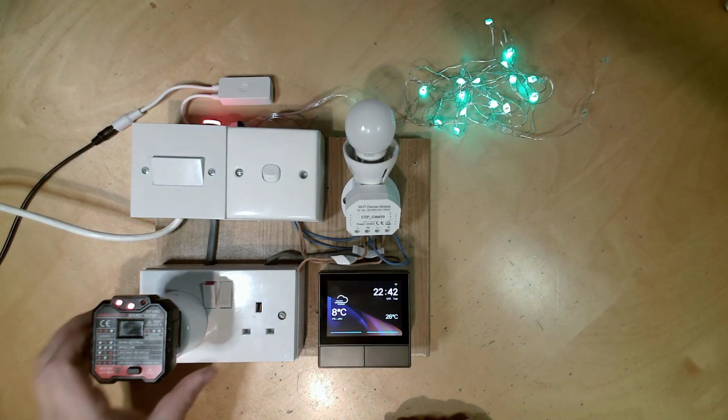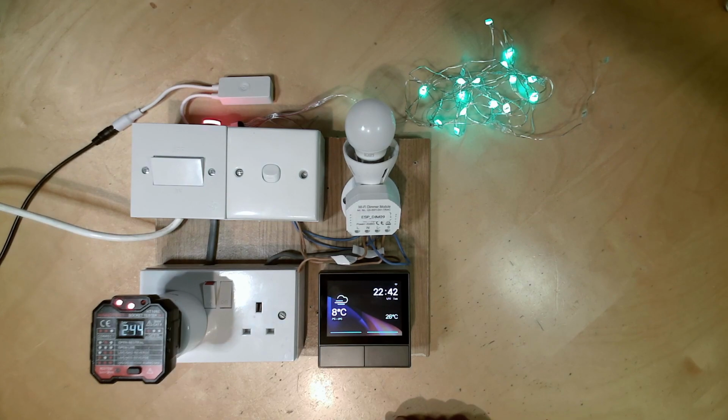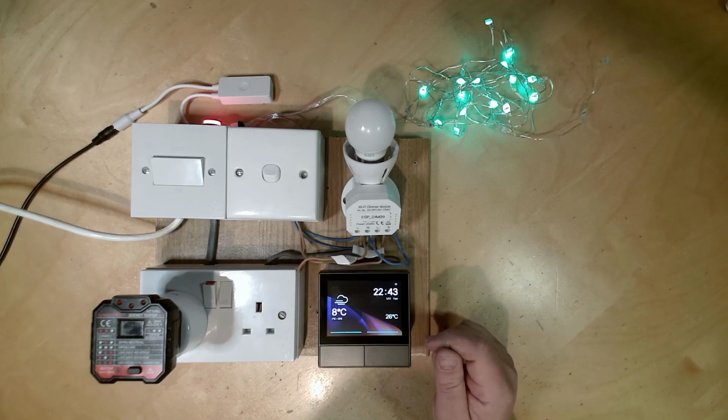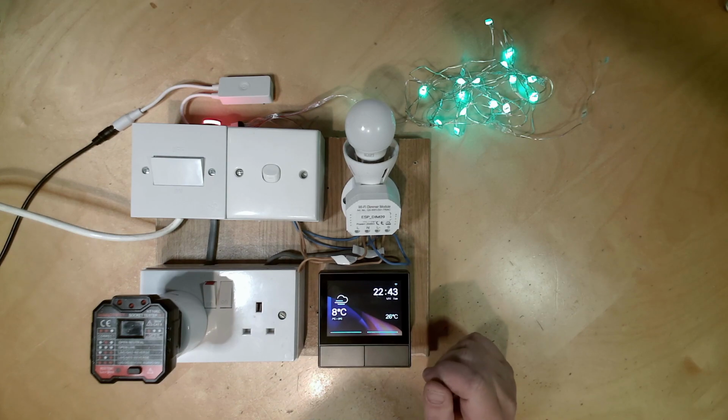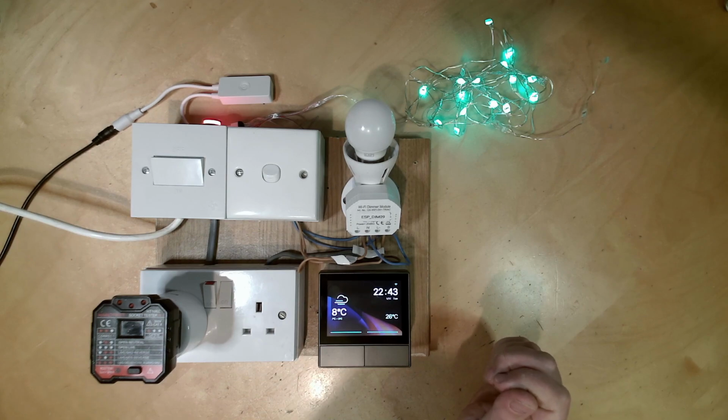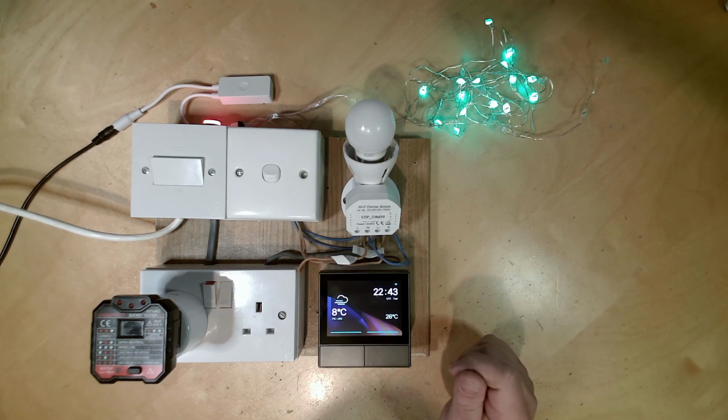The socket tester is just to make an easy view of when the socket is on or off. And this is the NSPanel. This one is now flashed to ESPHome. I'm using the NSPanel component by the ESPHome team, but I've made some amendments and I've also worked out how to drive some of the additional functionality outside of the NSPanel component, which gives me the flexibility to manipulate the widgets and the thermostat to sync with Home Assistant.